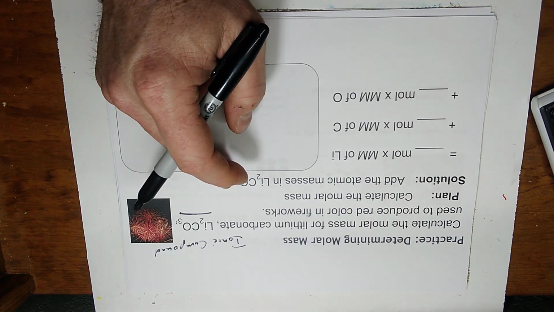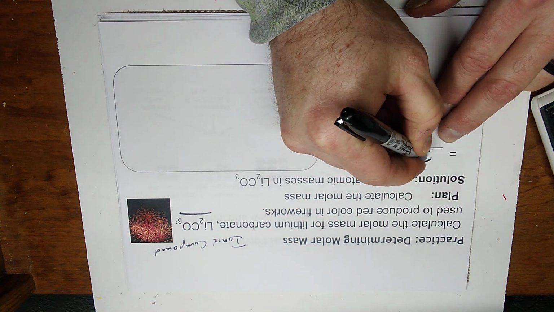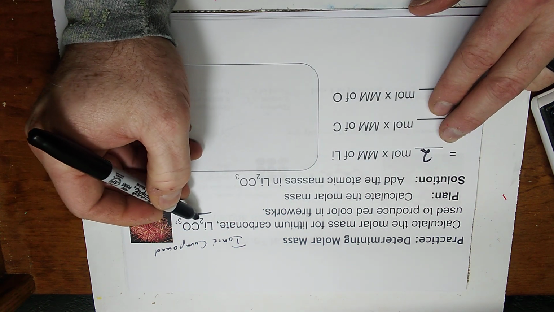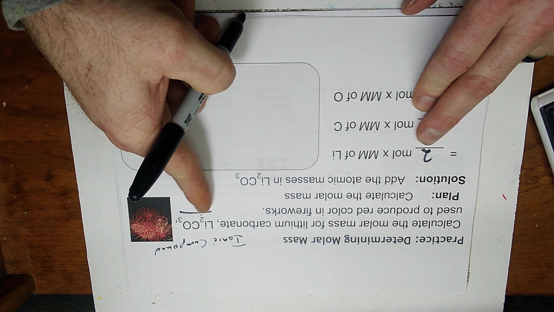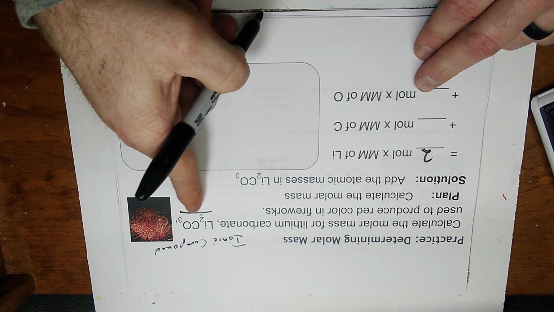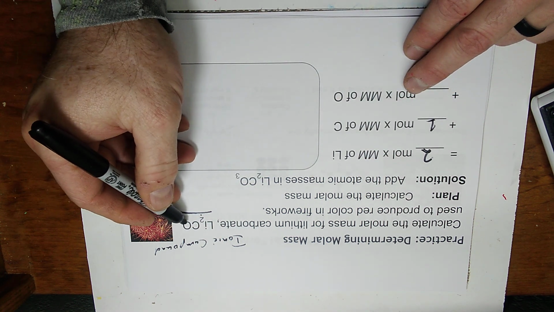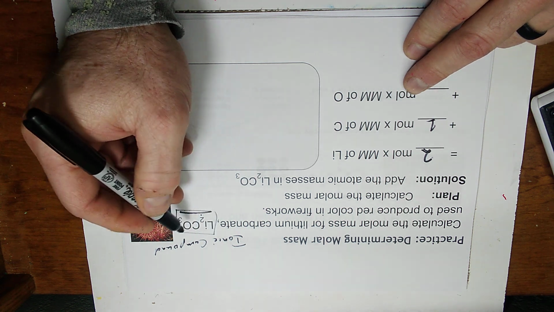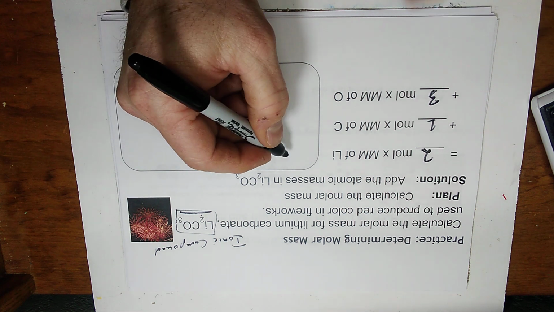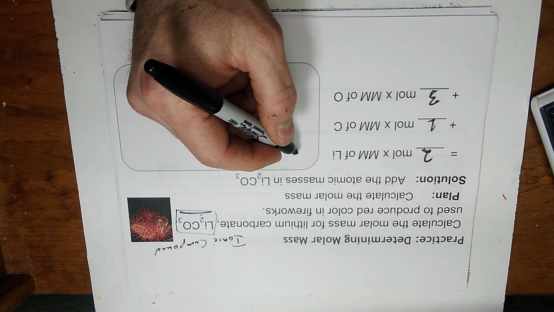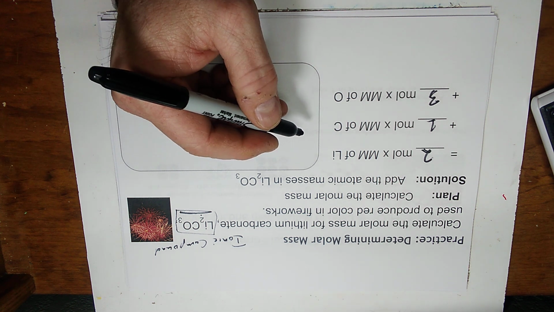So we can take the mole amount of lithium and say, well, for every one of these, I have 2 lithiums. So 1 mole of this would be 2 moles of lithium. 1 mole of lithium carbonate would be 1 mole of carbon, and 1, again, mole of this would be 3 moles of oxygen. So we can take and determine then the weight of each of these contributing species and add them together. So we'll do that.